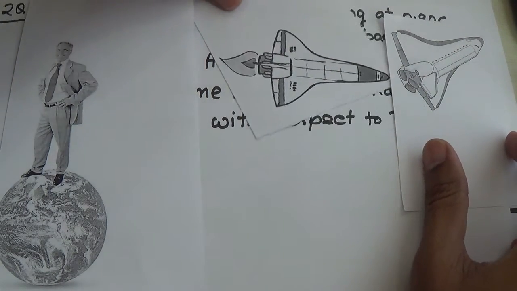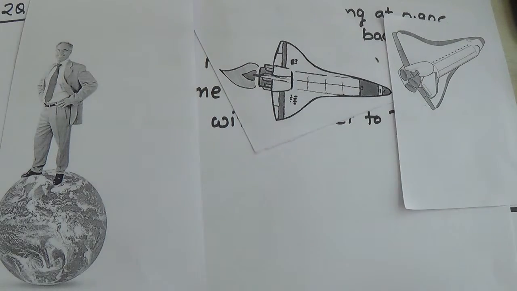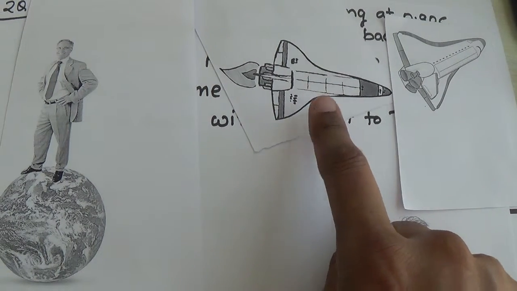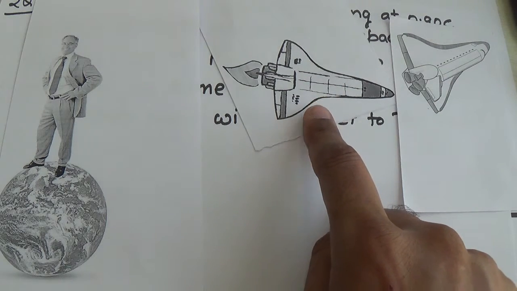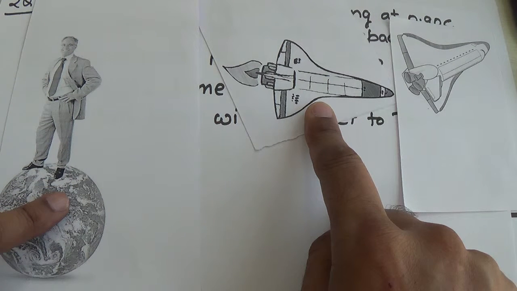So there are two spacecraft in the air. This is alpha, this one is beta. The speed of this spacecraft is given with respect to this observer, and that will be v.